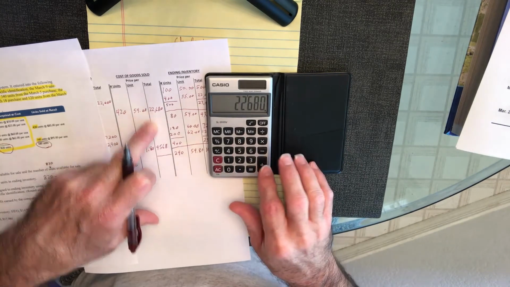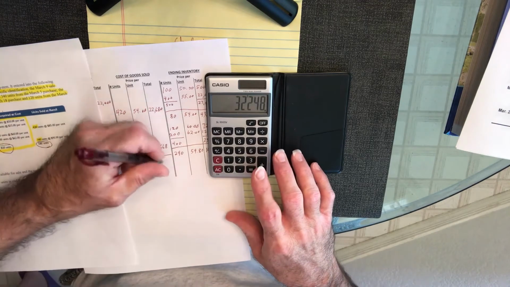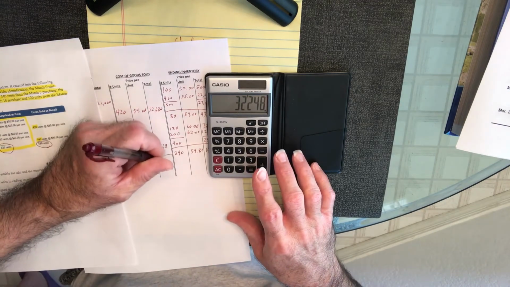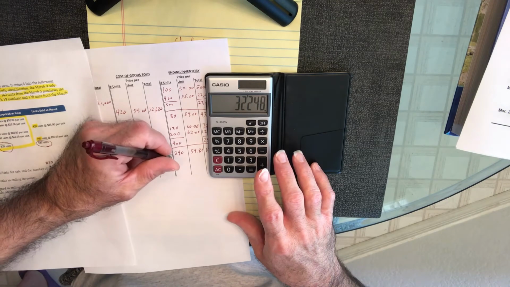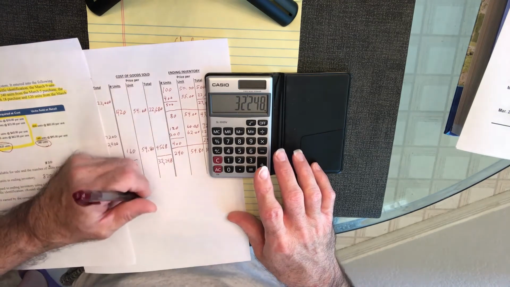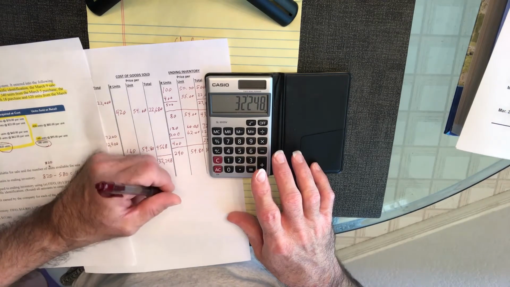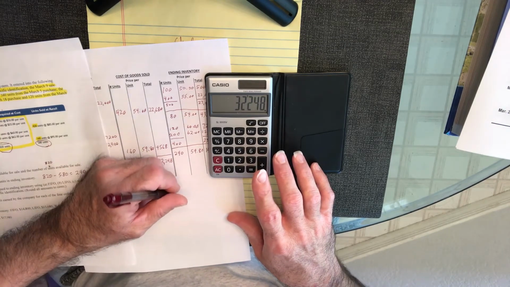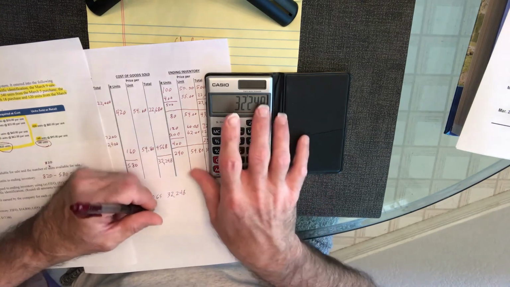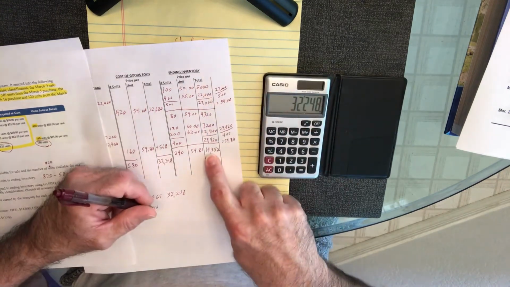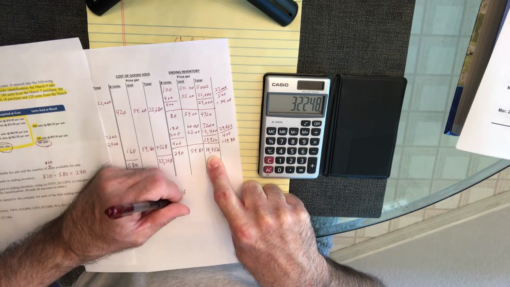22,680 plus 9,568 equals 32,248. And I put down here cost of goods sold, 32,248. My ending inventory amount, 14,352.